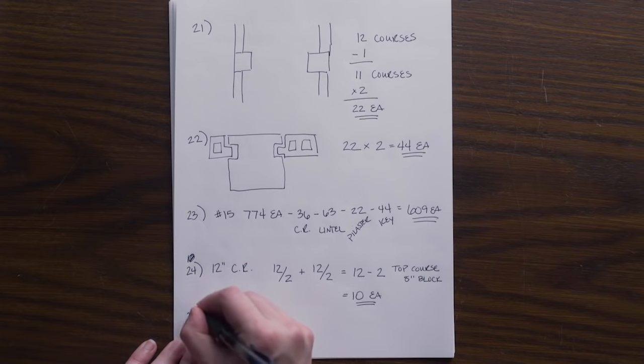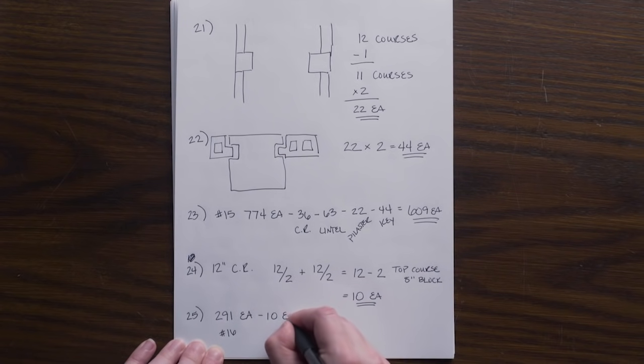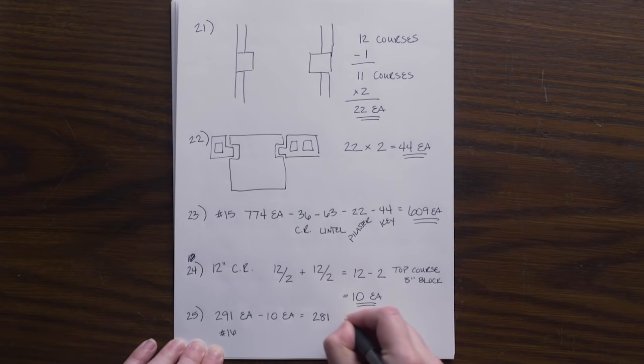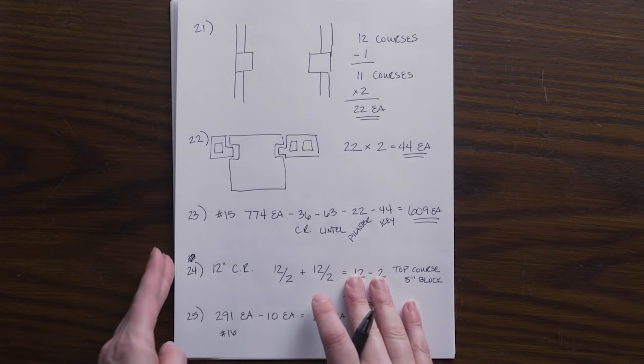And that is our only specialty type block. So we can take our 291 CMU that we calculated in number 16 for our 12-inch block, subtract out the corner returns, and we are left with 281 for our stretcher block. Four problems left to calculate.